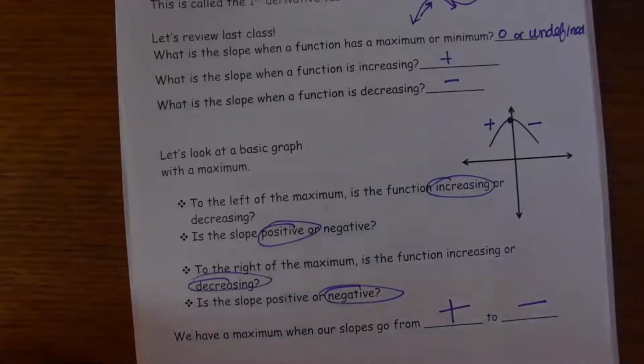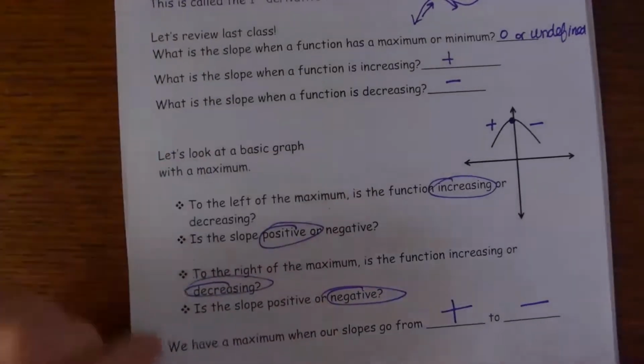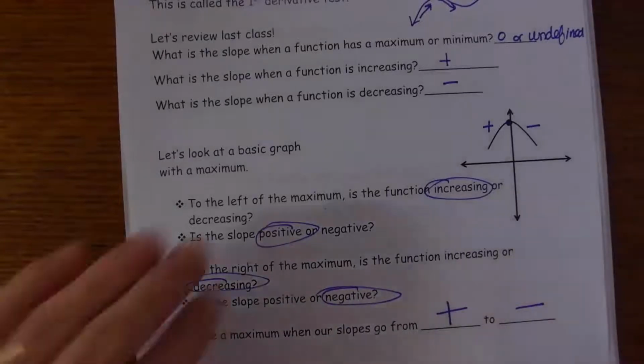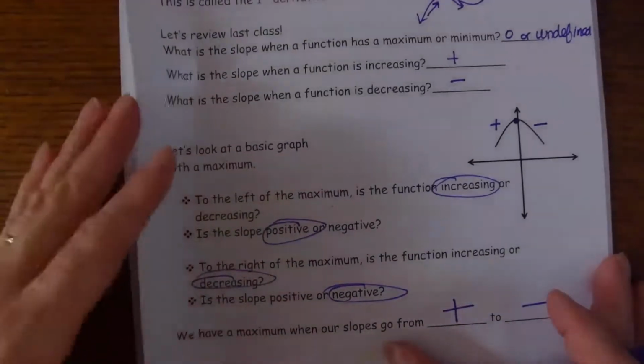Does that kind of make you think we might need a sign chart soon where we test? Yes, right? So start thinking about what you know. We use these in particle motion a lot, the sign chart with velocity, right? Acceleration. It's going to be like that, but all right.